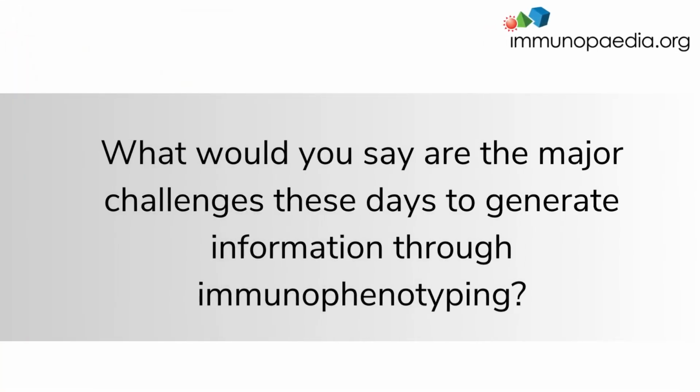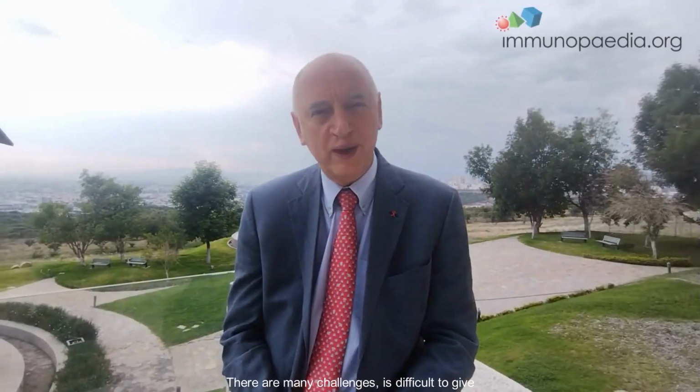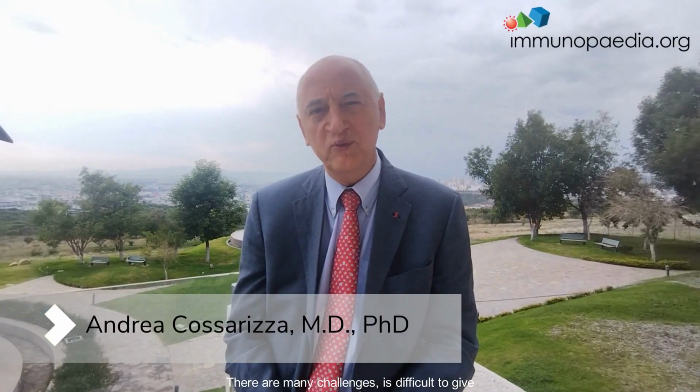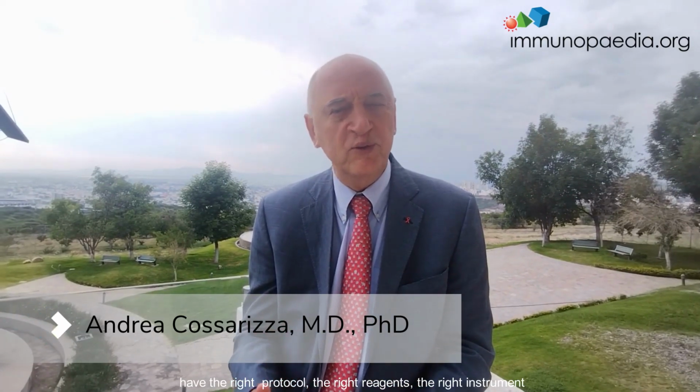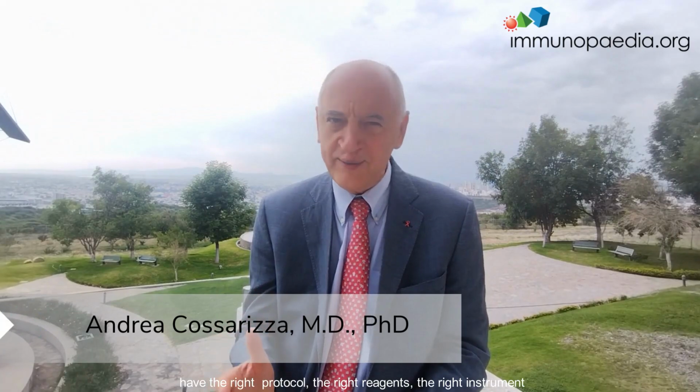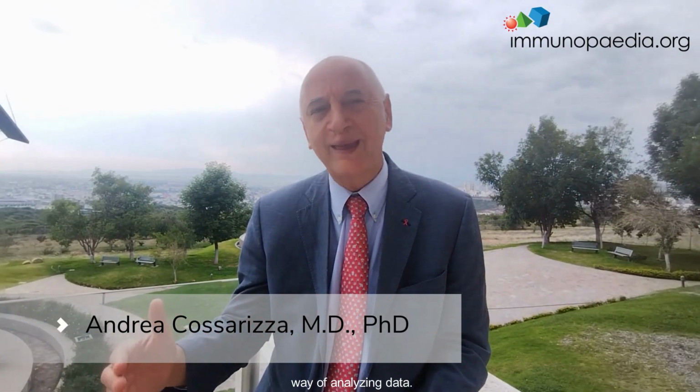What would you say are the major challenges these days to generate information through immunophenotyping? There are many challenges. It's difficult to give a precise answer, because challenges go from the instruments to the reagents to the technologies used to the operator. So the main challenge is to have the right protocol with the right reagents, with the right instrument and the right people, and finally the right way of analyzing data.